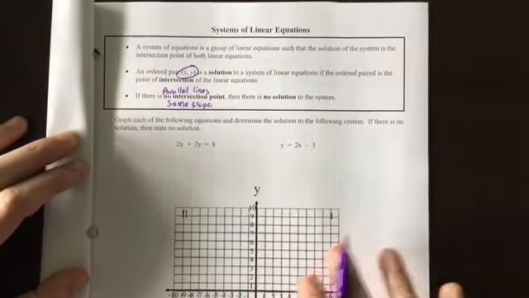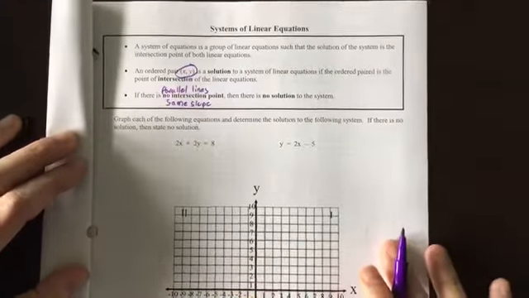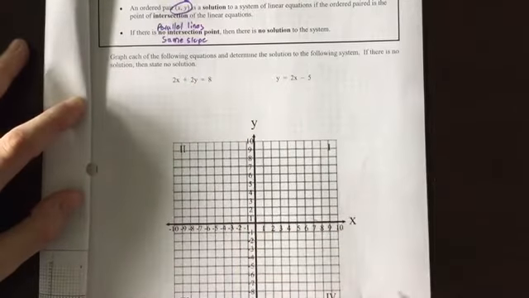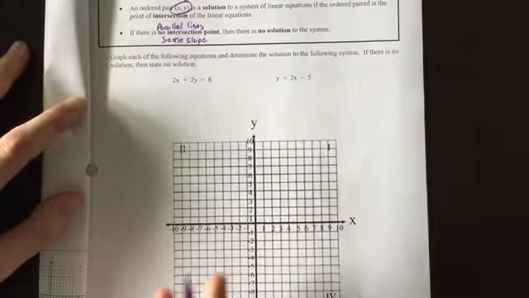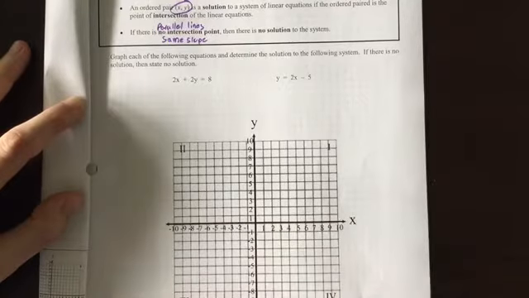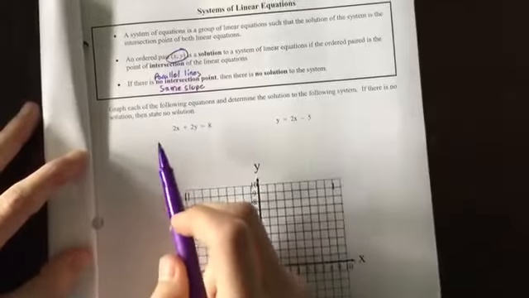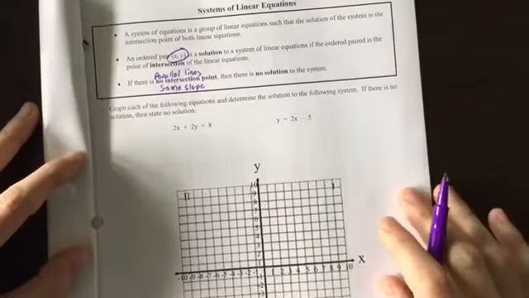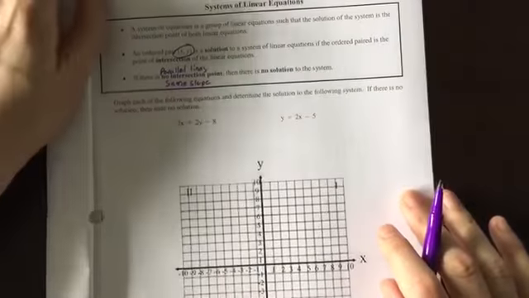Because we're graphing by hand, that point of intersection should be visible on our coordinate plane and should hit a perfect corner on our graph. So we should have an integer for both the x and the y coordinate. Okay, so we're going to graph each of these equations and find the solution by finding their point of intersection.